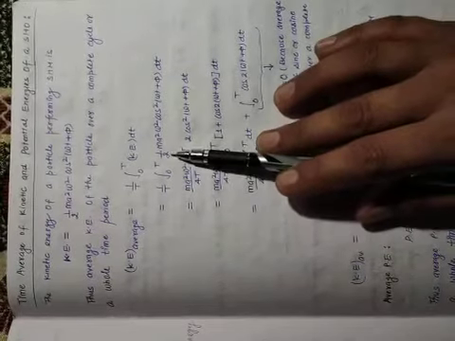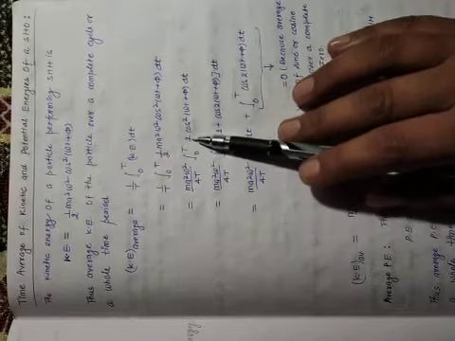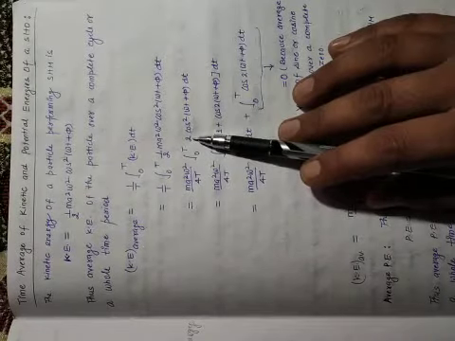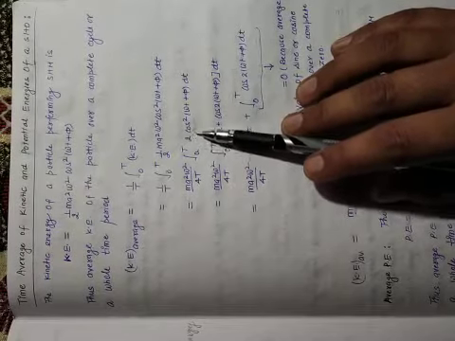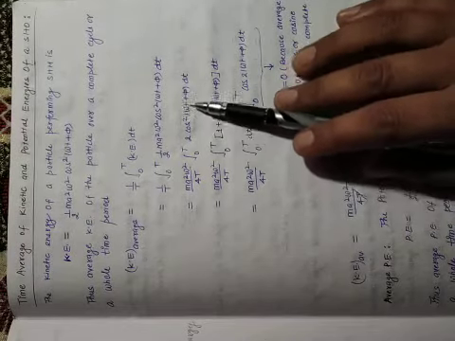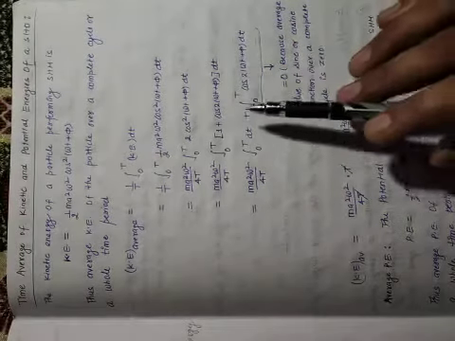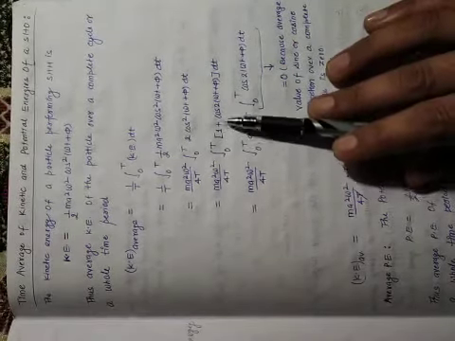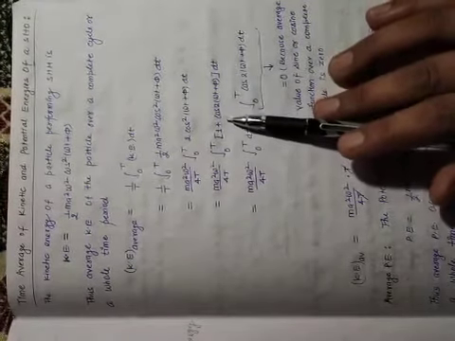When we divide by 2, this 2 is converted into 4, and the other 2 goes into the integrand by the multiplication factor. So 2 cos square (omega t plus phi) dt; this 2 cos square theta can be written as 1 plus cos 2 theta.